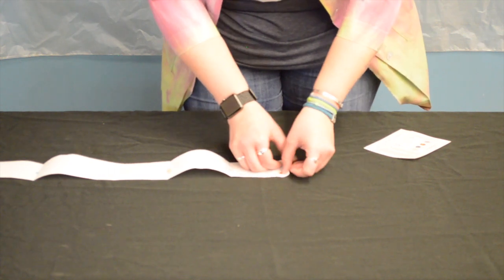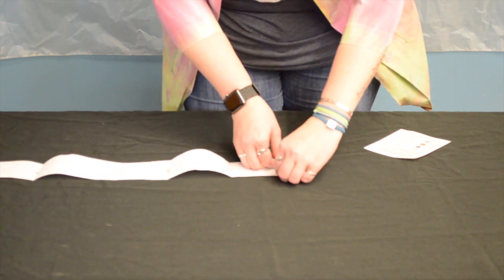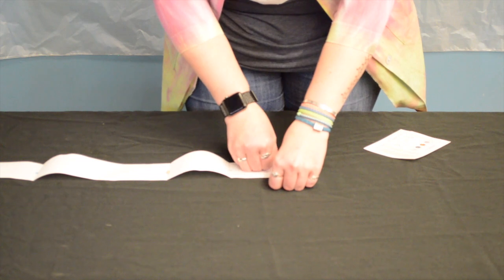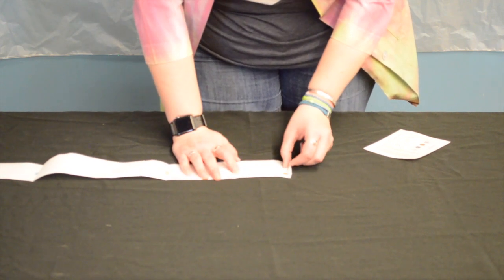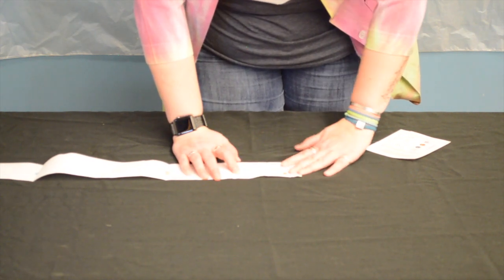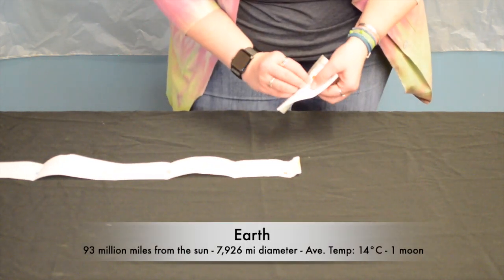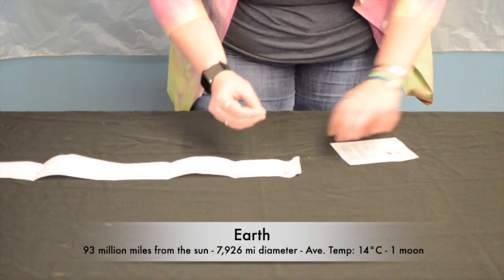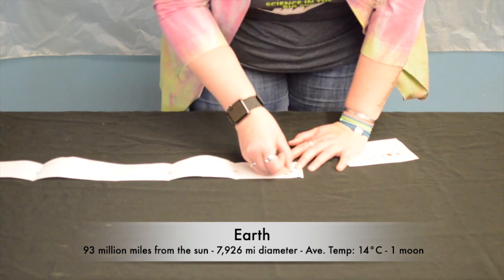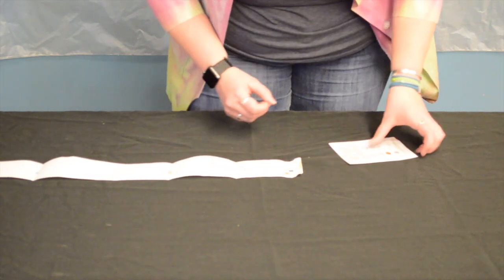And then we're going to fold it in half again to Mars. So I've got kind of a double crease going here. And on those lines, I'm going to put the remainder of my terrestrial planets. Earth goes next. We're the 3rd rock from the sun. So we're going to go right before Mars next to the sun.